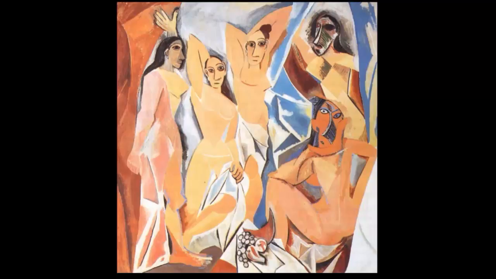First of all, one thing going on in the painting is what we call abstraction. That's abstract, A-B-S-T-R-A-C-T-I-O-N, abstraction. Abstraction means shapes and colors that don't seem to refer to a real object.